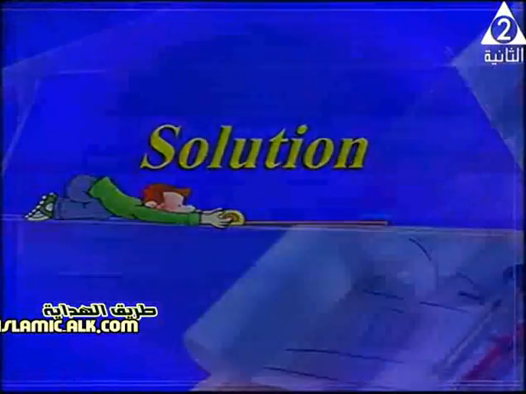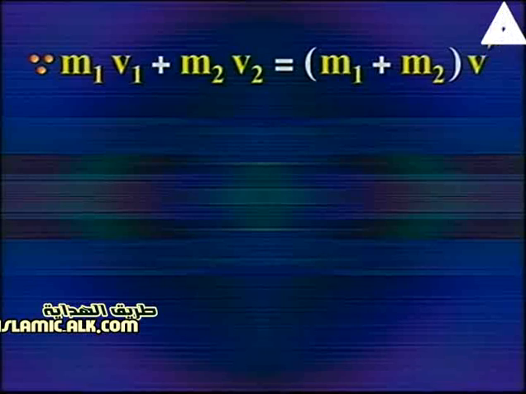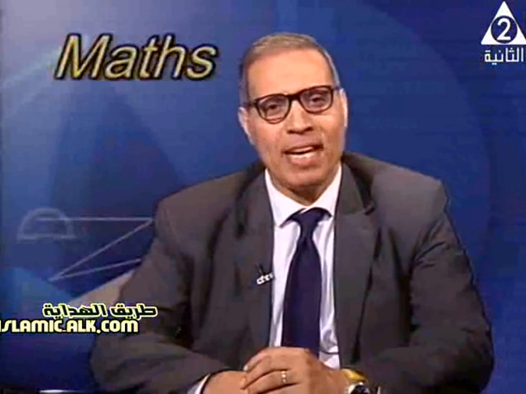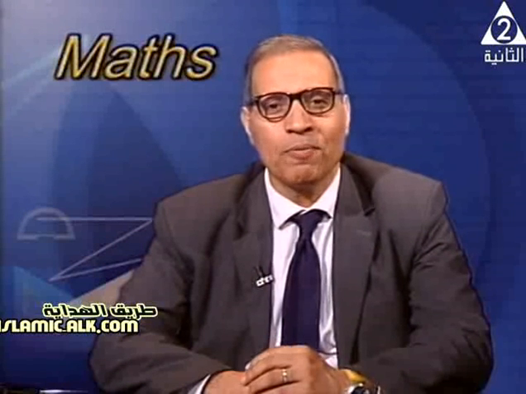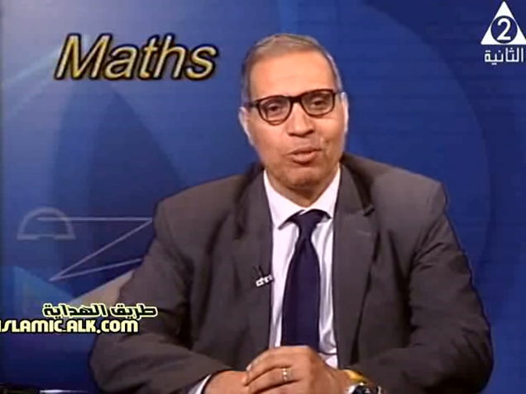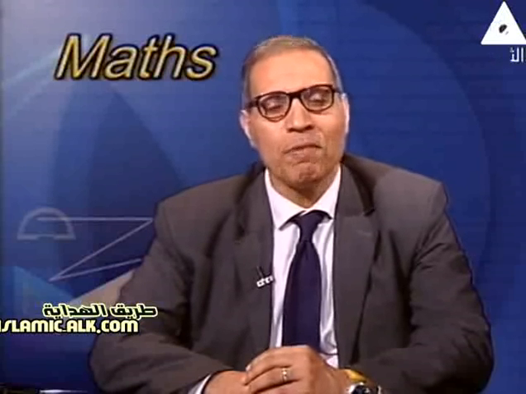Look at the solution. Dear student, we know that momentum before impact equals momentum after impact. M1 V1 plus M2 V2 equals M1 plus M2 inside bracket multiplied by V dash. Dear student, in our life we have a hammer and nail. We hit the hammer on the nail, and the nail moves a distance in the wall.